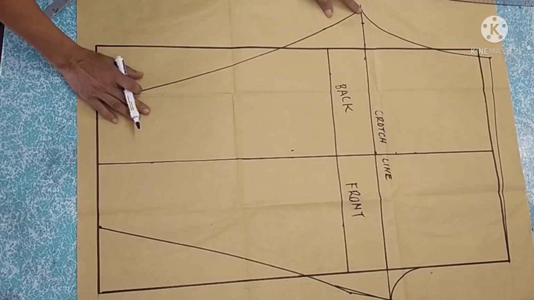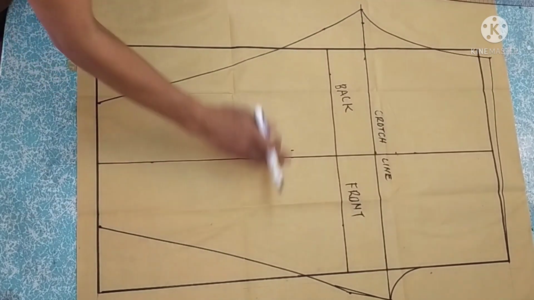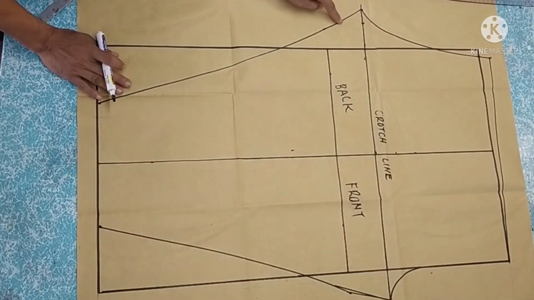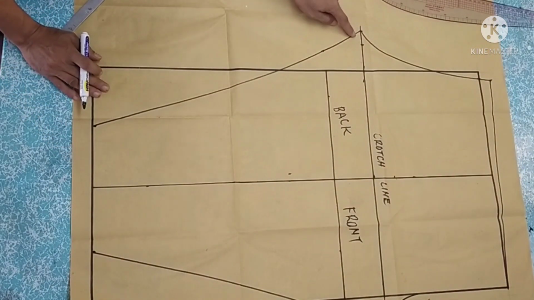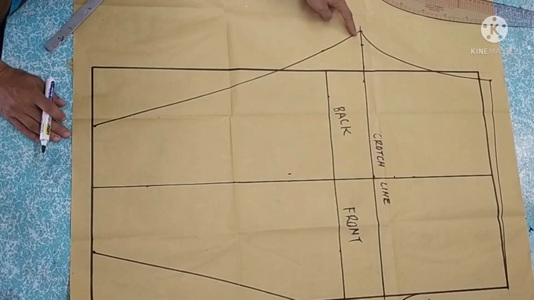Pero dito may babaguhin tayo. Kasi most of the time, pag itong inseam ng dalawang legs, pag pinag-combine yan, minsan mas mahaba ang back. That's why sometimes, na binababa natin dito. Pansinin ninyo sa mga ibang tutorial, binababa ito.